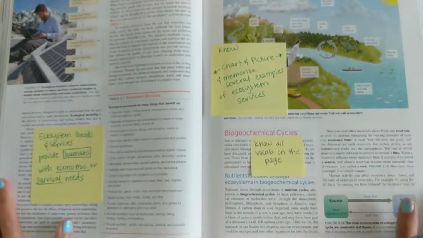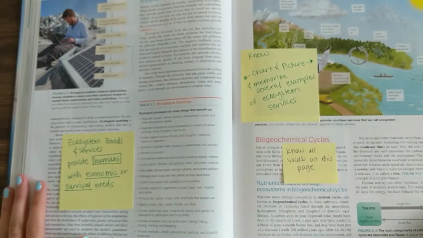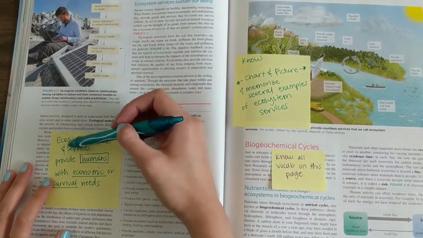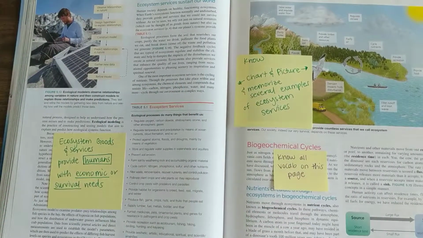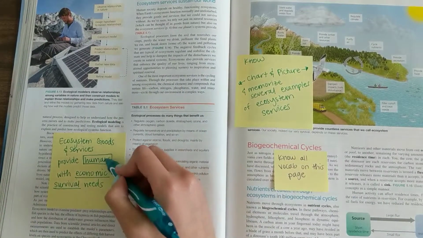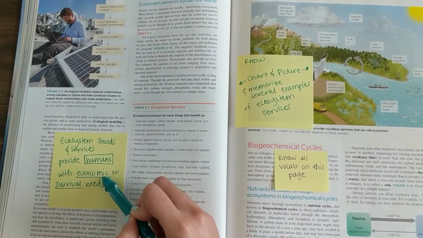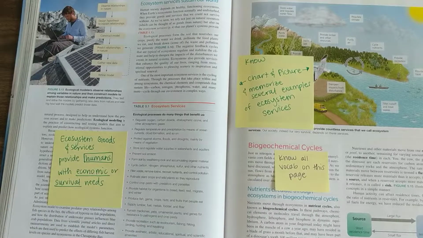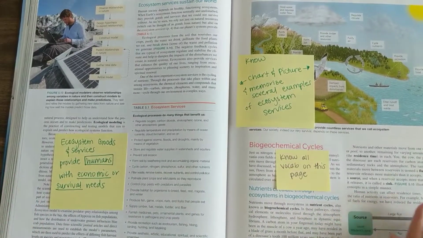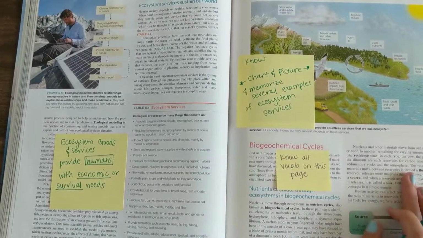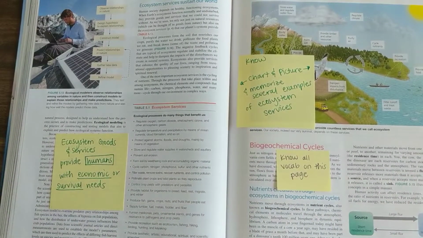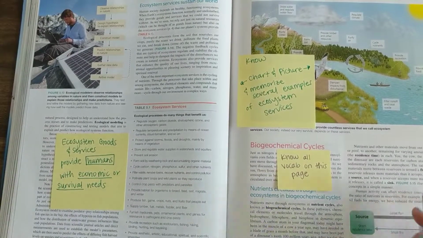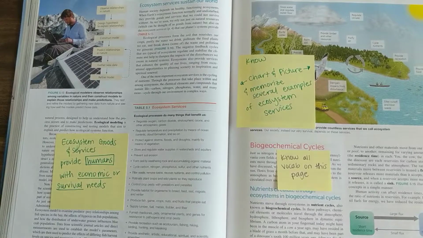All right, ecosystem goods and services are important, and you're going to see this come up many times throughout the course. Usually they're just called ecosystem services, but they're services that the environment provides humans with, economically or for survival. I've heard students say an ecosystem service is a tree. That's not right, because it has to be a process, and you also need to explain how that tree is providing us with the service that's going to help us make money or help us live.